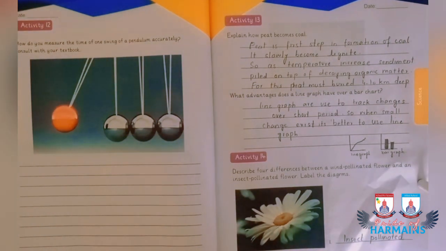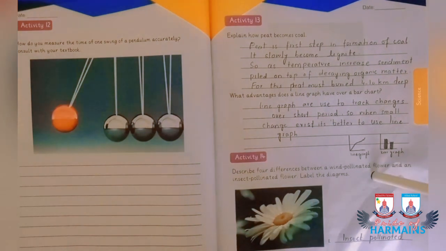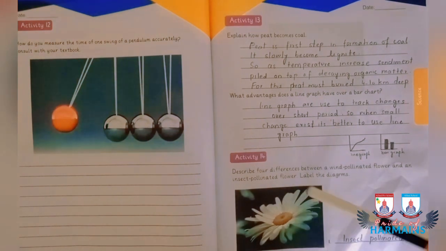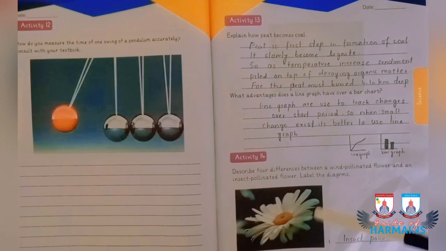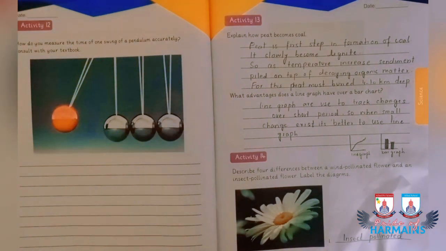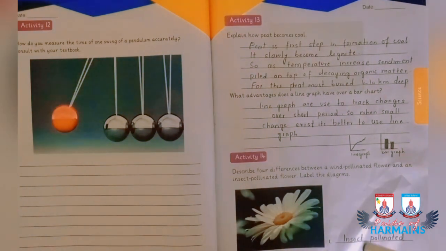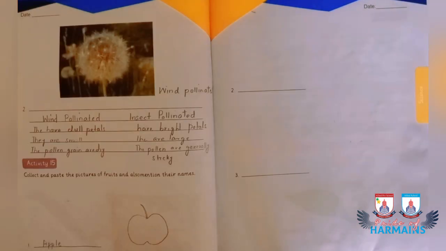Now moving toward your activity number 14, you have to differentiate between two terms, the wind pollinated flower and the insect pollinated flower, and you are supposed to label the diagram. This is the first diagram, and I am going to show you the next one on the next page. So this is the insect pollinated flower, and the second one is the wind pollinated flower.